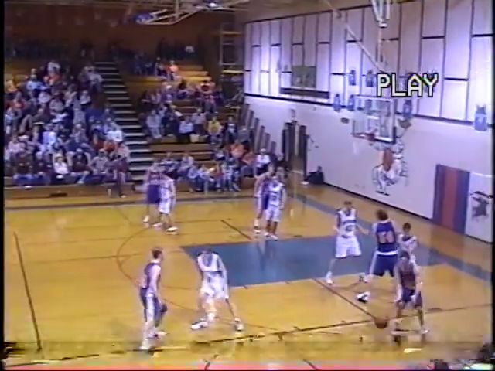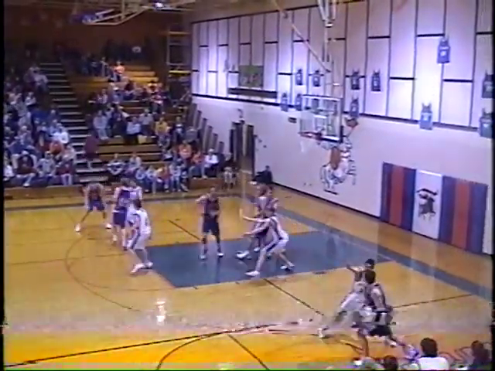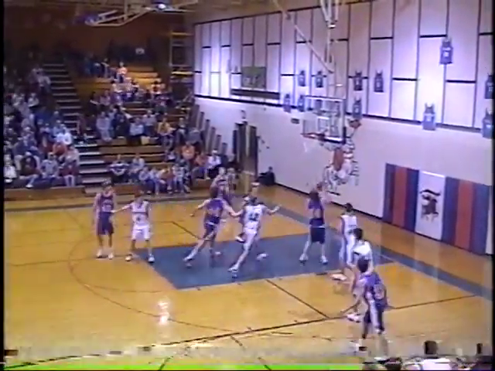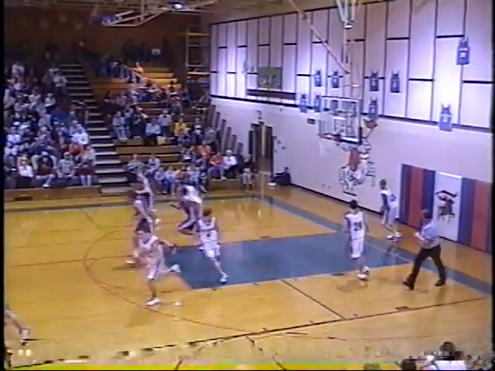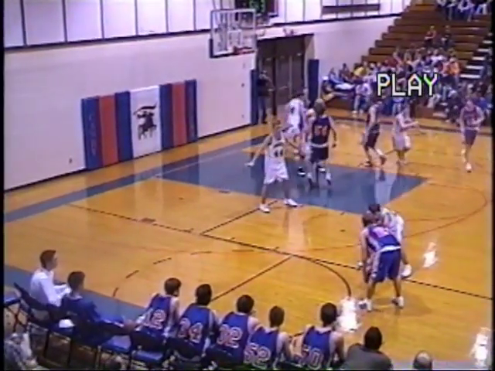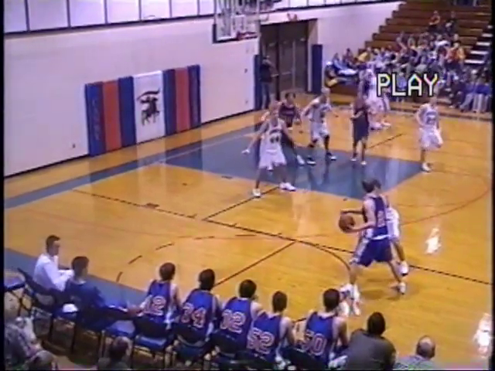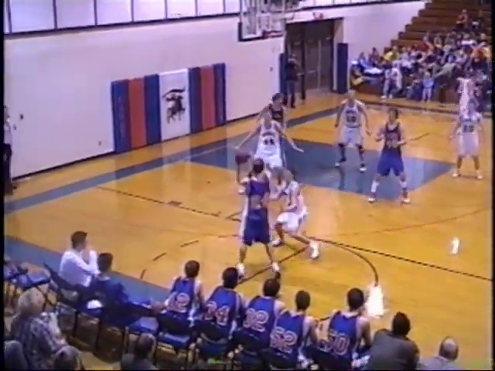Our post guy does a great job of screening and sealing on this play. Guy tries to get below him, he just seals him and holds him off. We like to throw the dump down pass as much as possible. We like to screen. Here they do not switch.